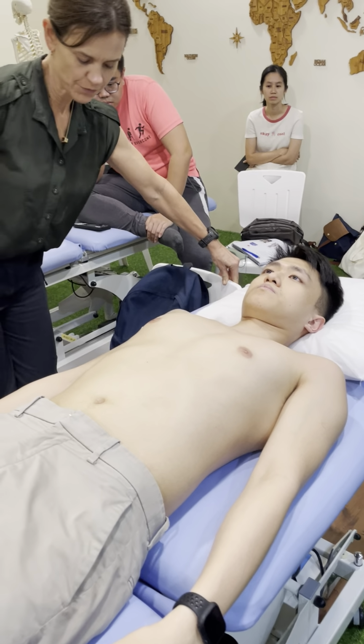So the movements that we're looking for with the clavicular head are extension, external rotation. So with this movement, we want to stabilise proximally, extend the shoulder, and externally rotate at 90.